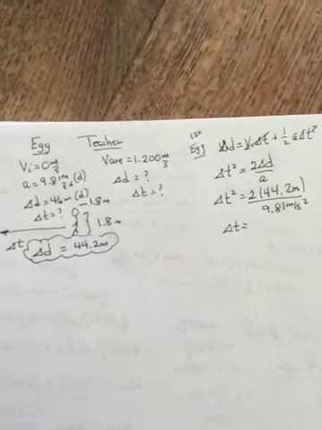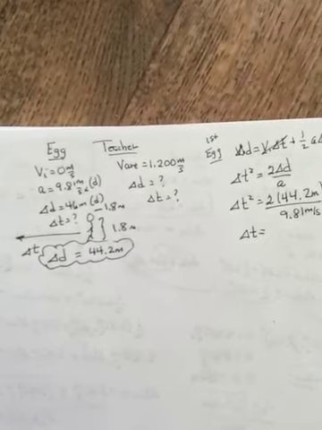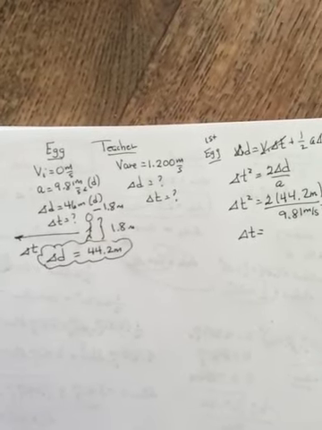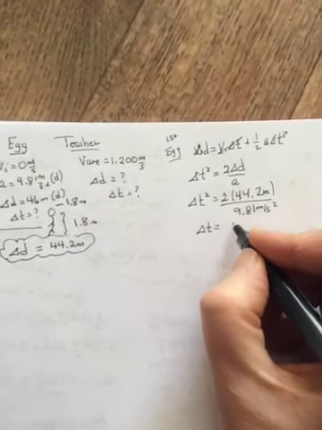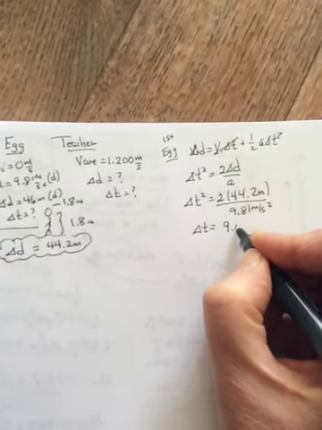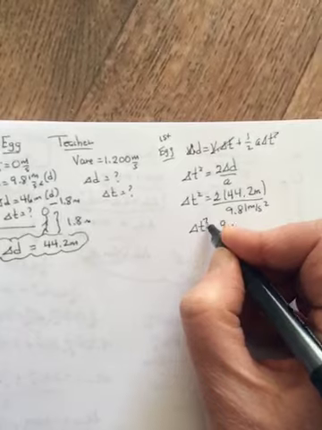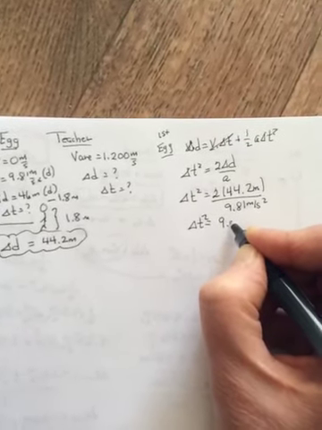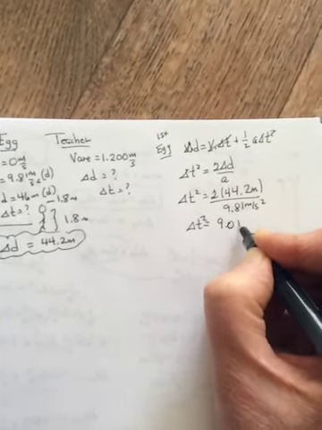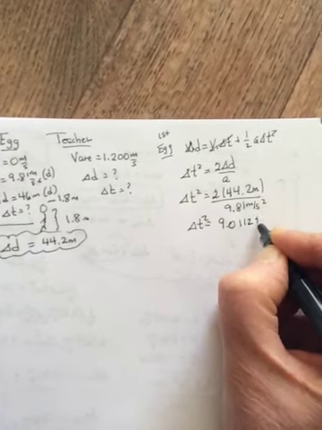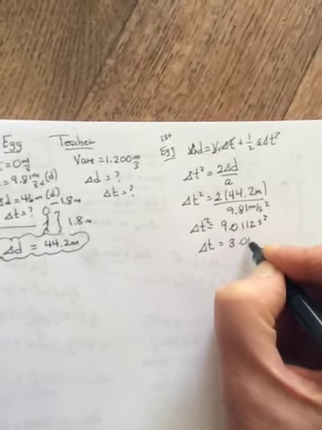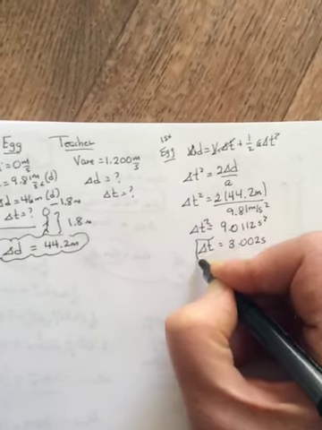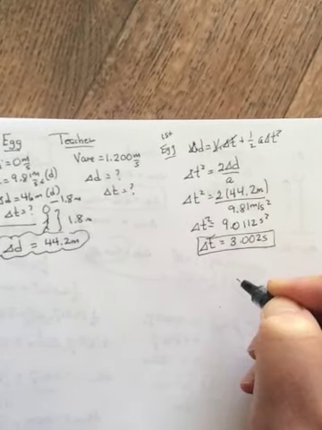So 88.4 divided by 9.81, it's going to be just over 9. Oh no, I didn't take the square root yet. Before you take the square root, it's 9.0112 seconds squared. Take the square root, 3.002 seconds. That's the time it takes the egg to fall.